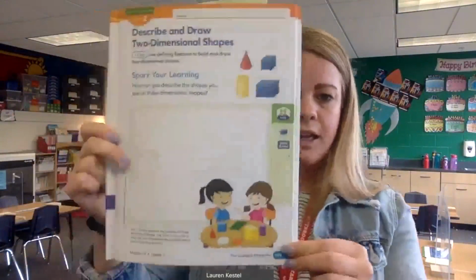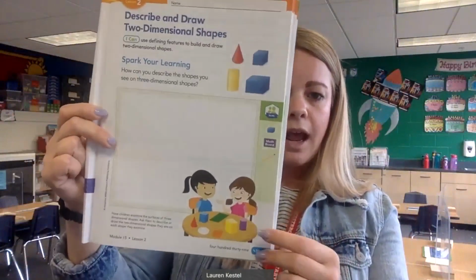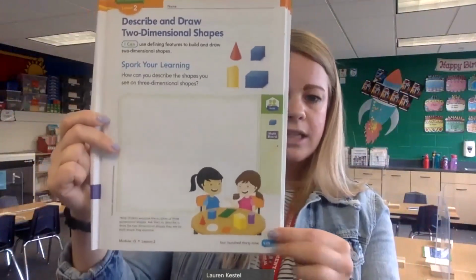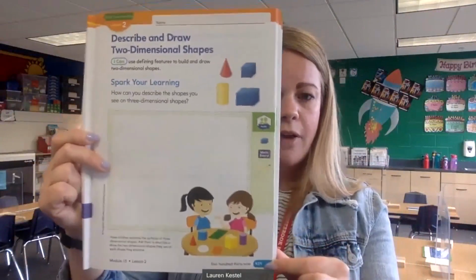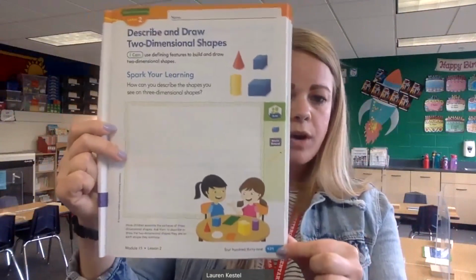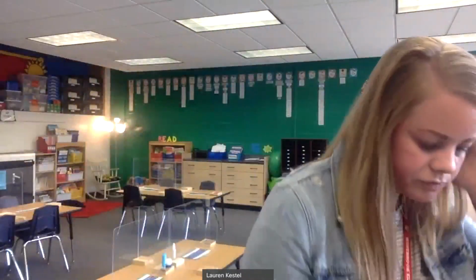And lesson 2 begins on page 439. It looks like this. It has some three-dimensional shapes up at the top, and then two girls sitting at a table with some shapes on the table. So it is, again, page 439. If you are following along with us in your book at home, grab that book, open to page 439, and a pencil, and we're going to review some shapes before we read our learning goal.